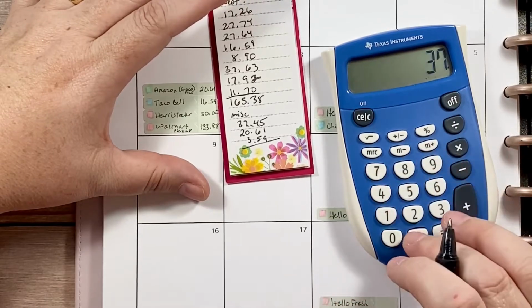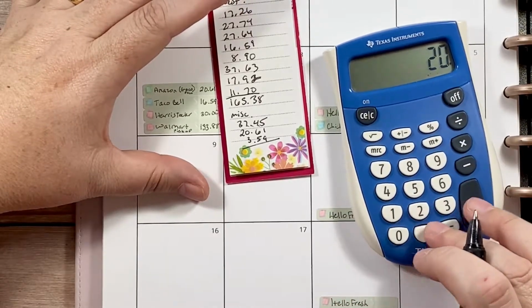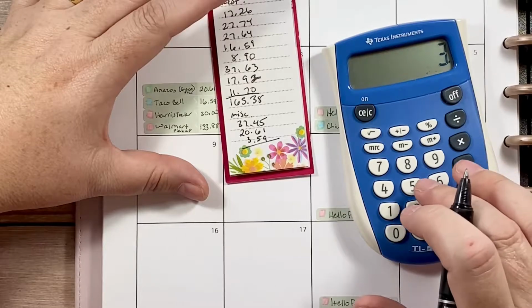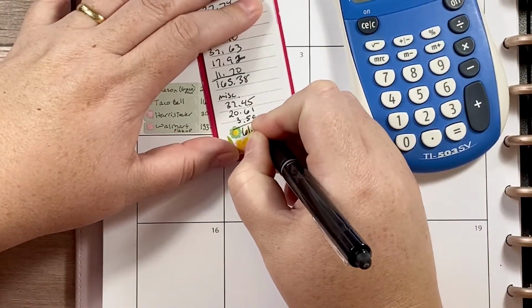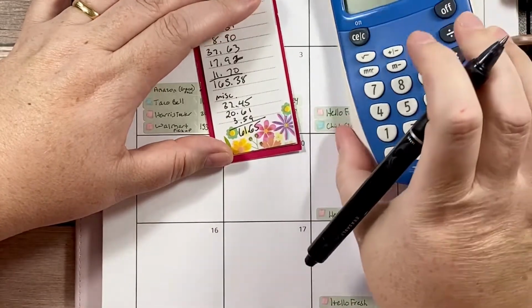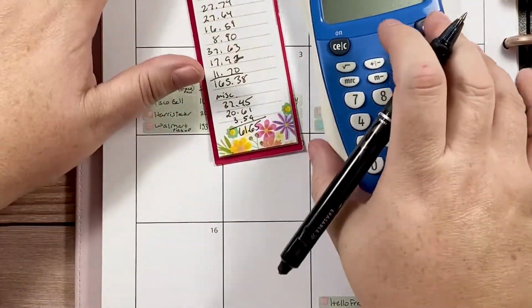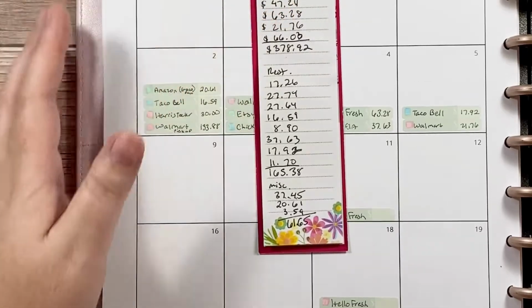Miscellaneous: $37.45 plus $20.61 plus $3.59, and that was $61.65. And there are no gas charges, so I got it all fit on here.